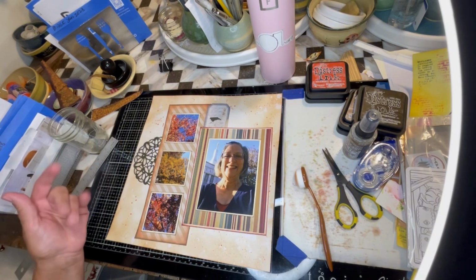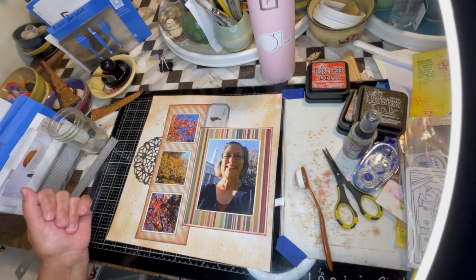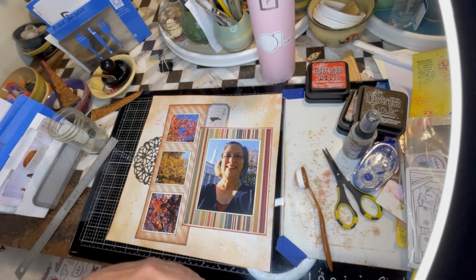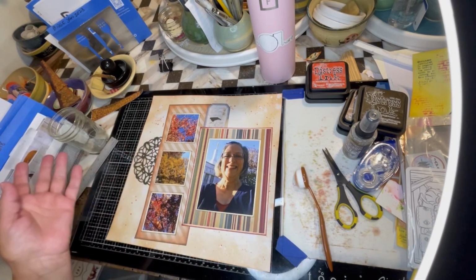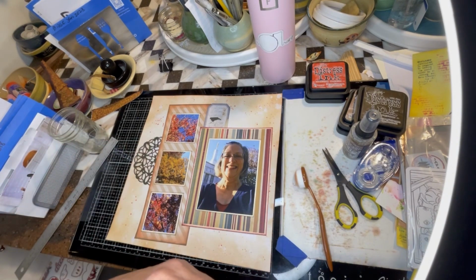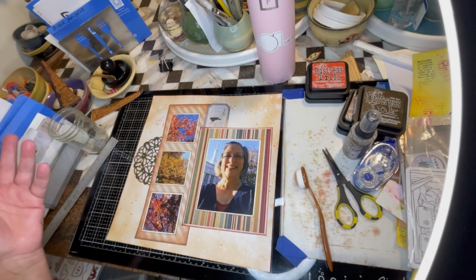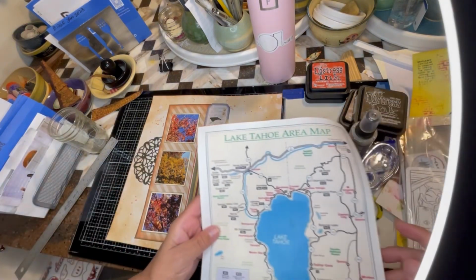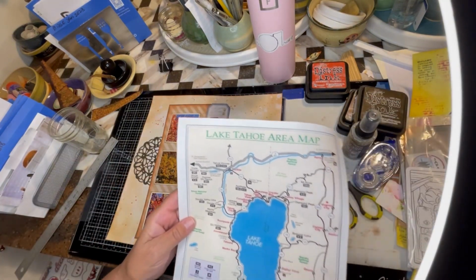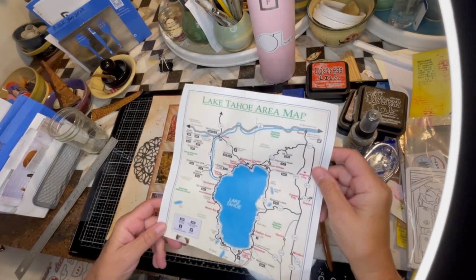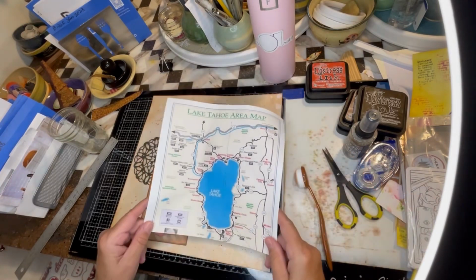But there's another term out there called ephemera. Now, ephemera is something that's fleeting, something that isn't meant to last. It's part of the ephemeral word, where something is ethereal and fleeting. And so here's a piece of ephemera.